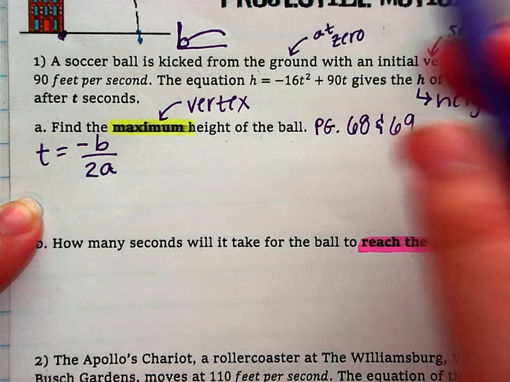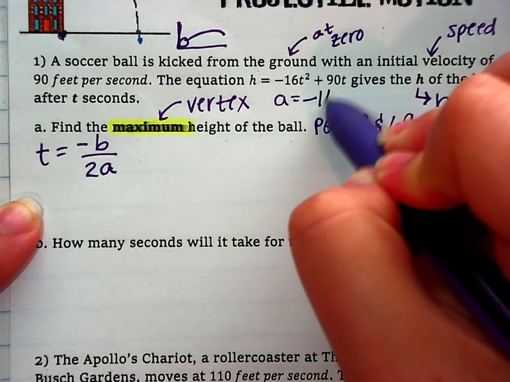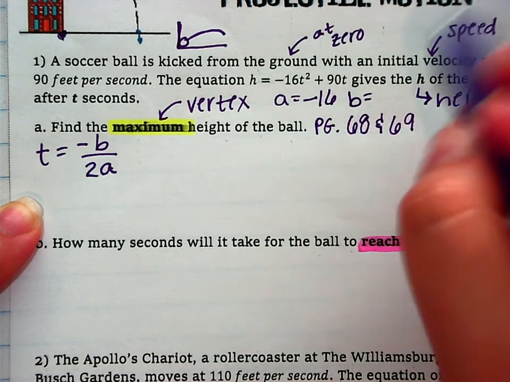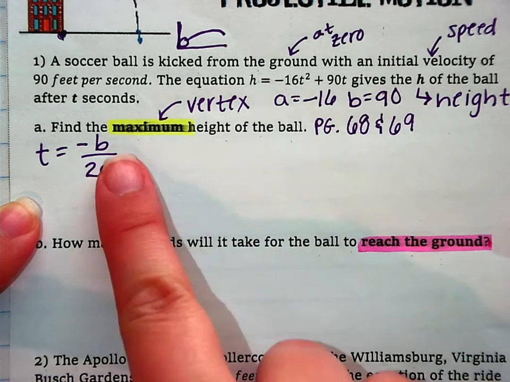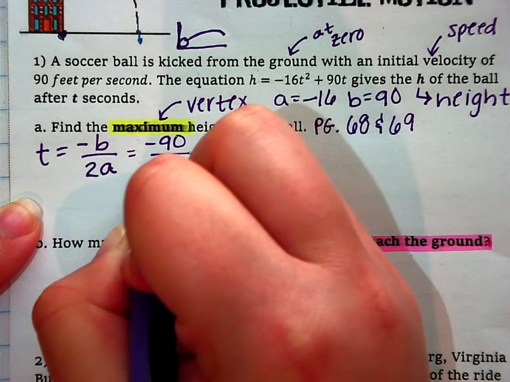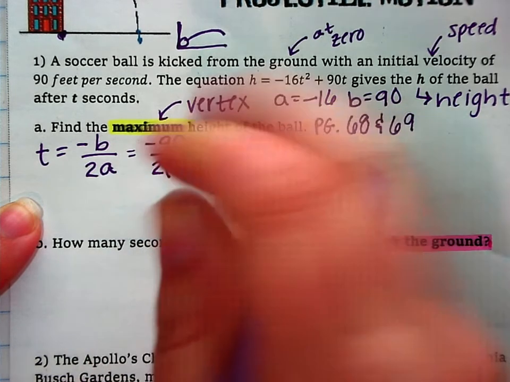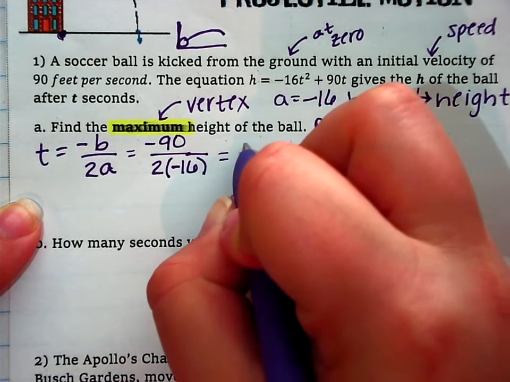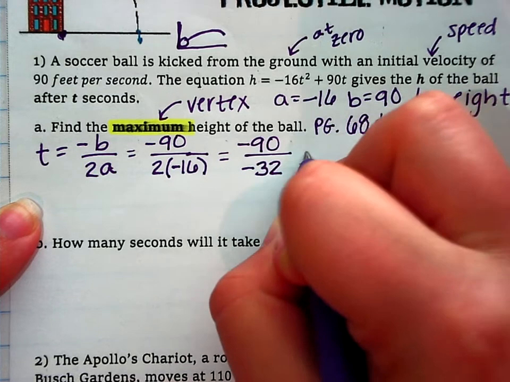Using this equation, we know that A is the number in front of T squared, so A is -16. B is the number in front of T, so B is +90. So the opposite of B is going to be -90 over 2 times A, which is -16. Remember, you only change B, you keep A, whatever it is. So this is really -90 over -32.